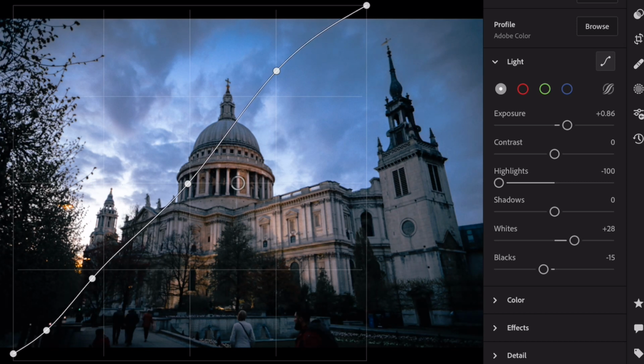Now we're going to do a super dramatic edit on this just because I want to show you what you can do in the tone curve. It's not necessarily something that I would do, but this is going to be completely over the top and contrasty, so you can at least get an idea. So you've done the basic edits on the S-curve to add that contrast. And now we switch over to the red, green and blue colors.